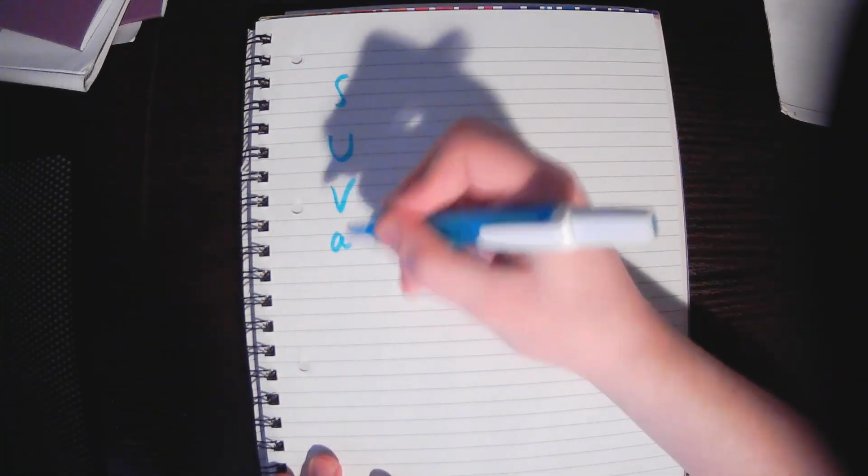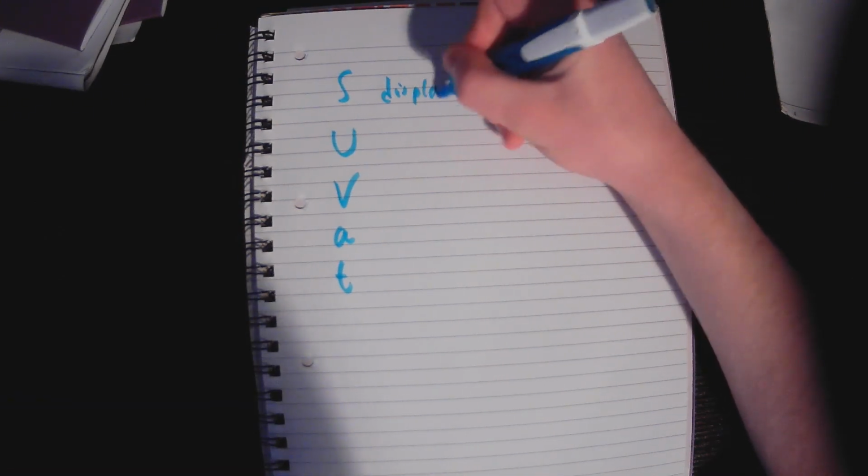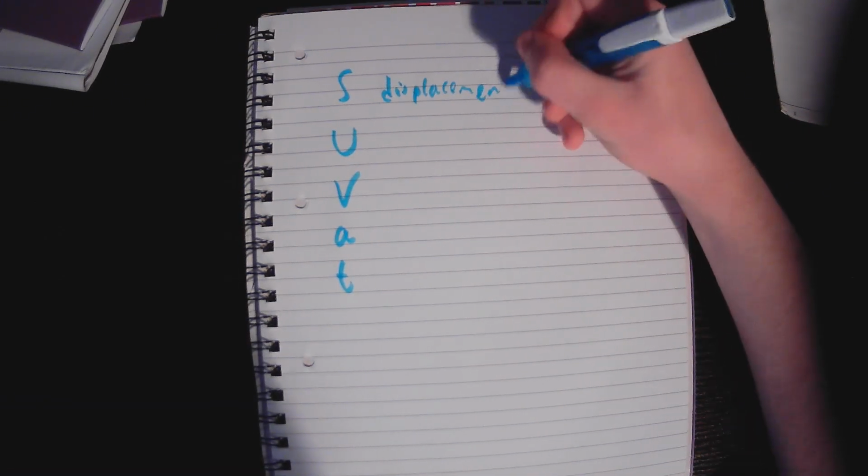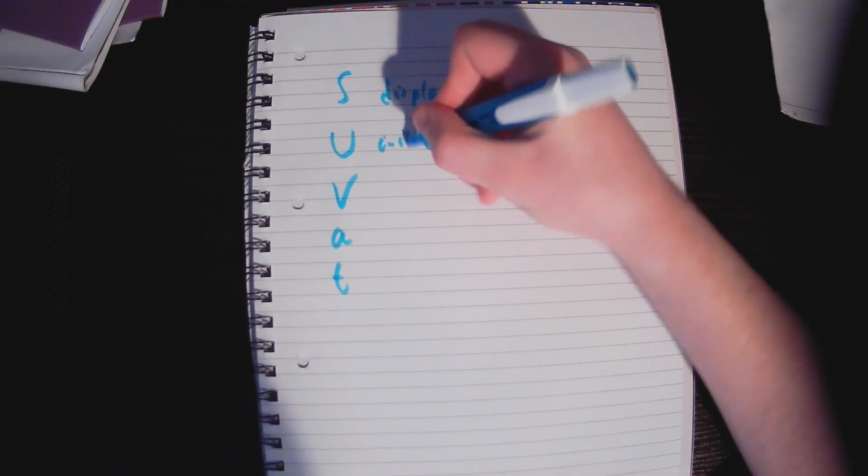So first, what is SUVAT? I'm going to write it out like this. SUVAT. S is the letter for displacement. U is initial velocity.